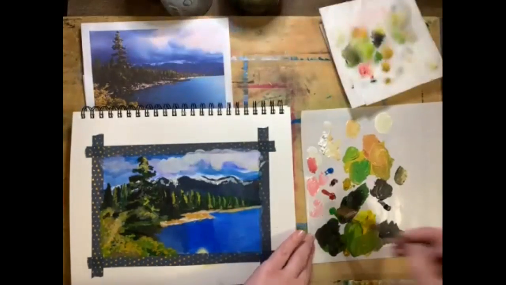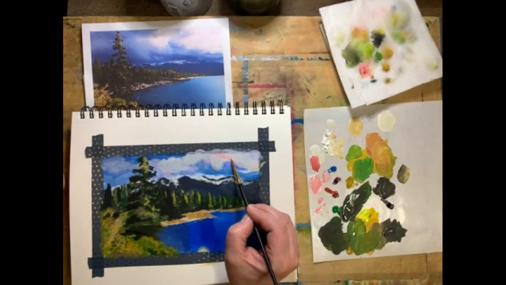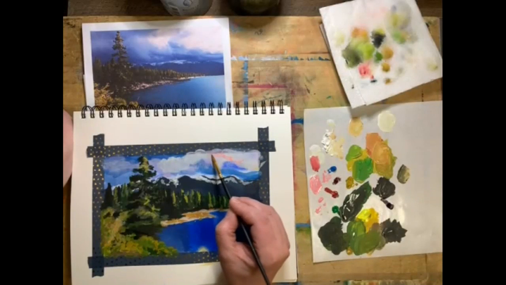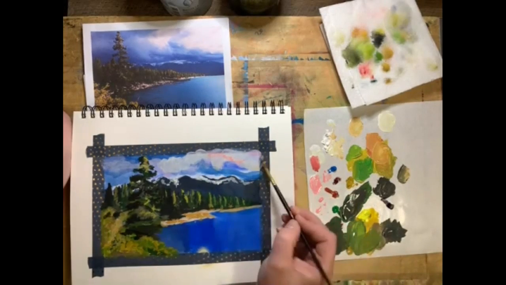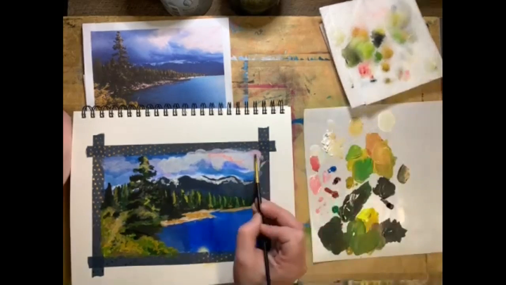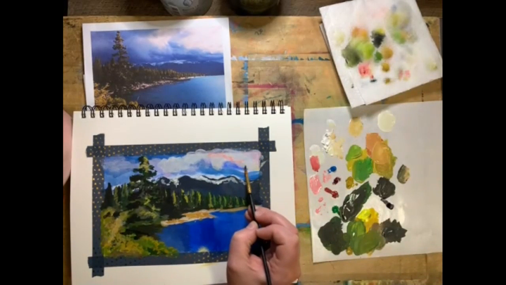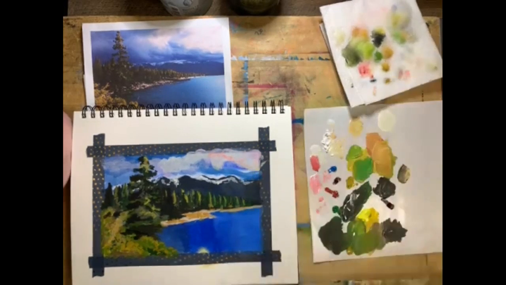Maybe glazing in just a little bit of pink into the sky. Just meaning I'm taking some watered down pink, just working that into the clouds a little bit. Glazing is a great way to subtly add some shading.